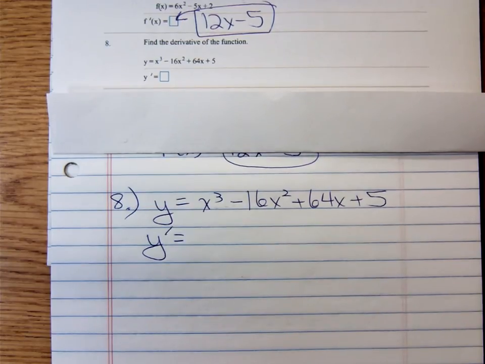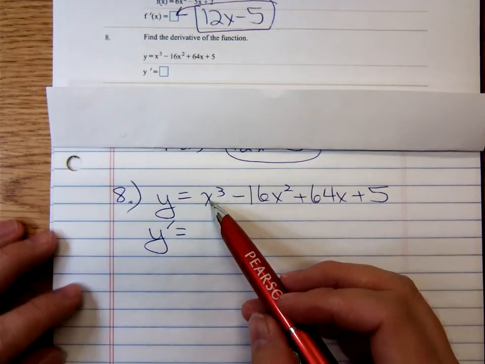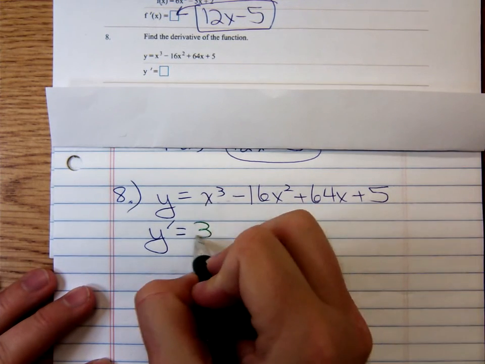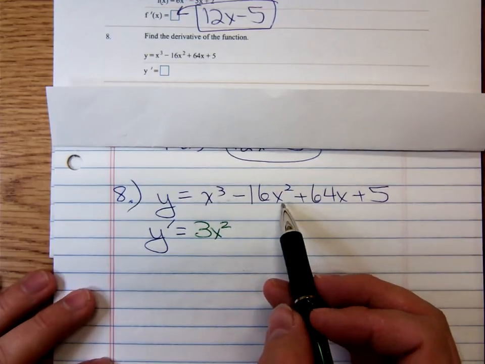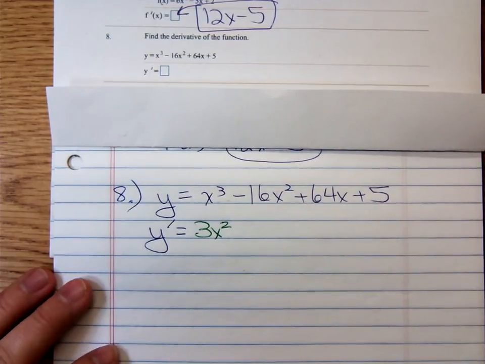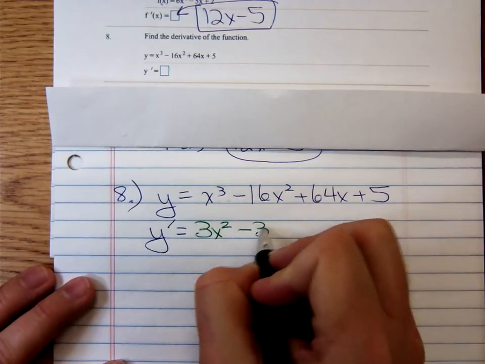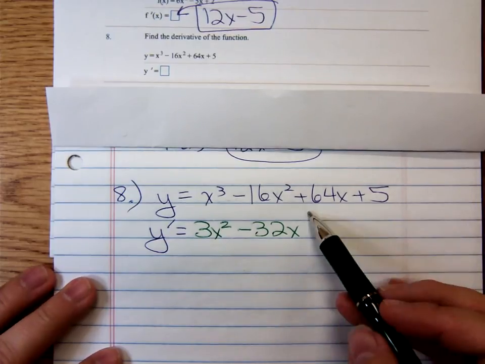So you tell me, what's the derivative of the first term? The derivative of x cubed, I agree, that's going to be a 3x squared. What's the derivative of negative 16x squared? Okay, 2 times negative 16, that's a negative 32, x to the first power. What about the derivative of positive 64x?